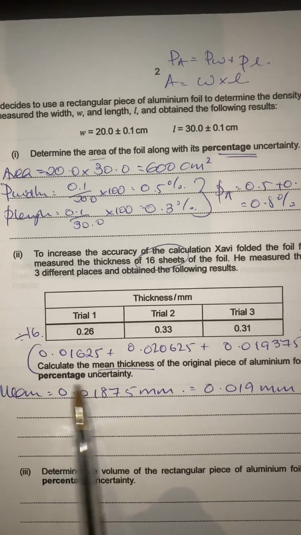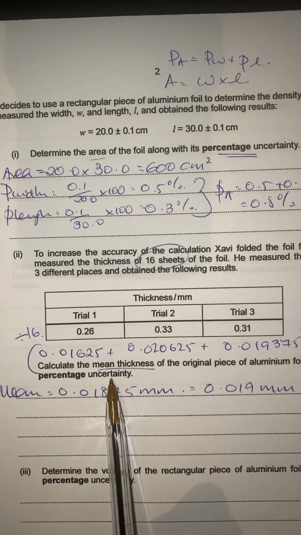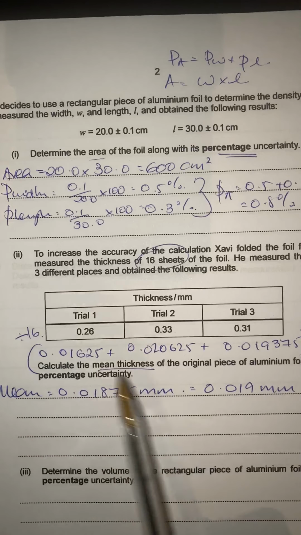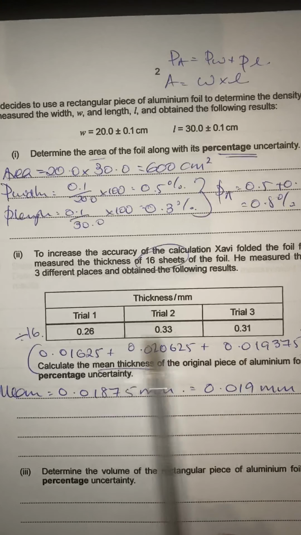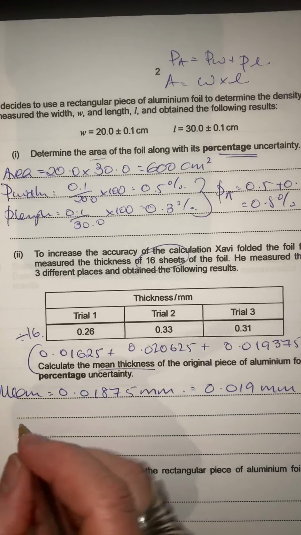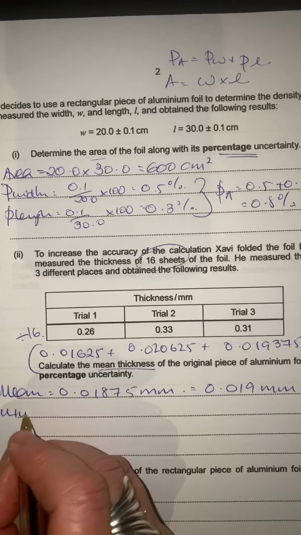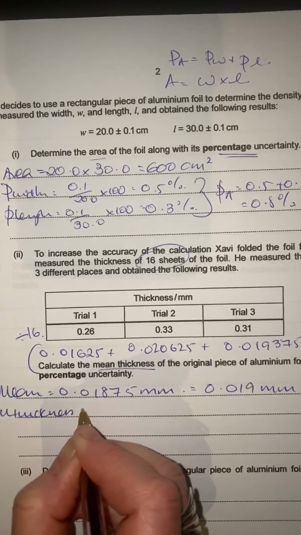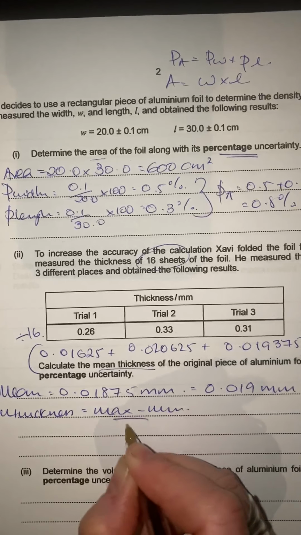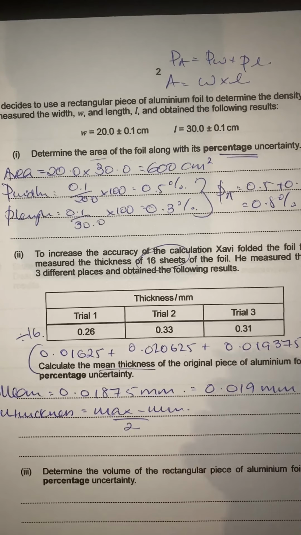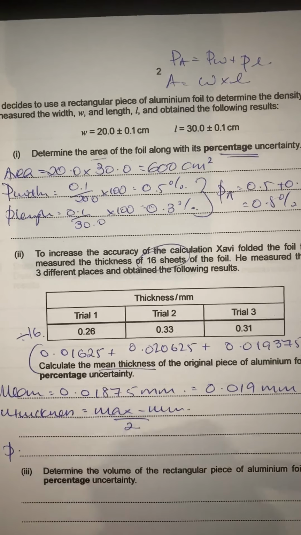Now we need to find the percentage uncertainty for the thickness. We're not using the resolution of an instrument for the thickness, we're using half the range of values. So the uncertainty for thickness is the max minus the min over 2, and then we can work out the percentage uncertainty.